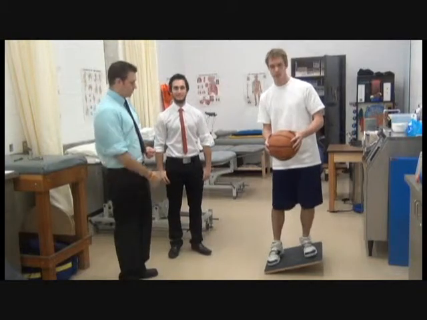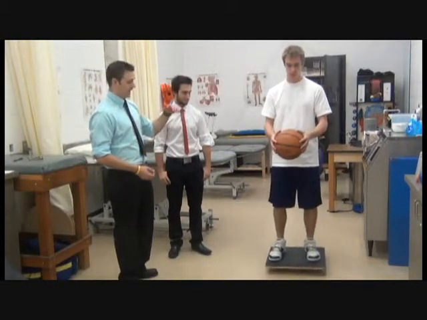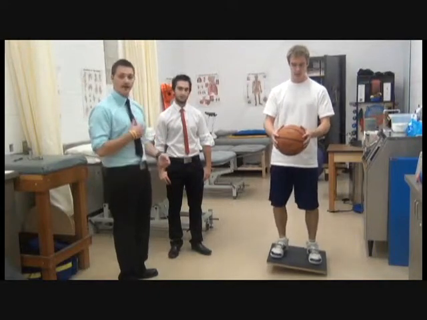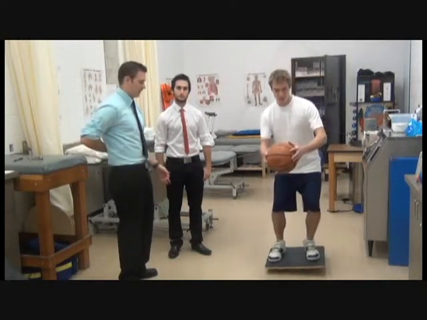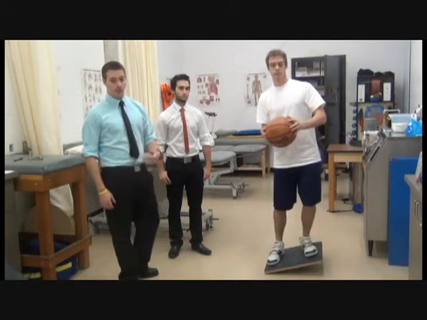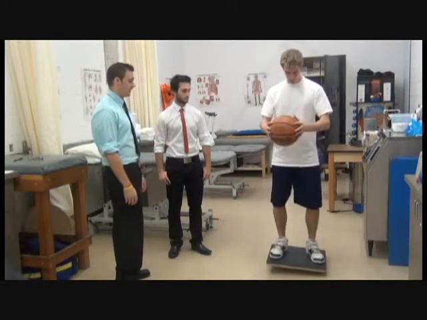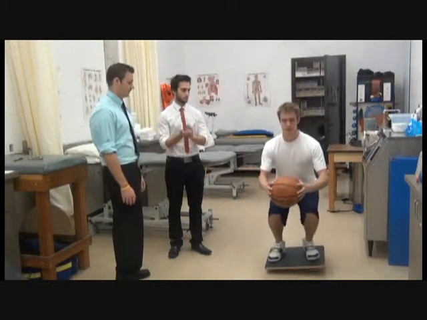Sorry. So as we can see here, he's doing phenomenal balancing. We could even progress him through this with him doing a squat. Now again, just like the wall squat, we want a neutral spine. We want him to go down as low as he can, again providing no pain, no other contraindications, and have him come back up again. Very well done.